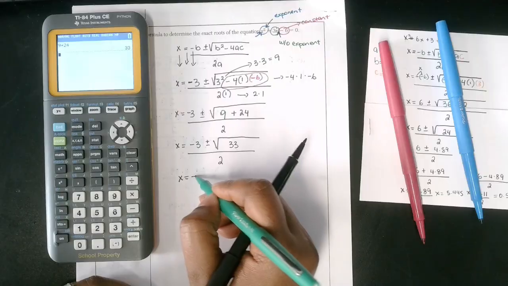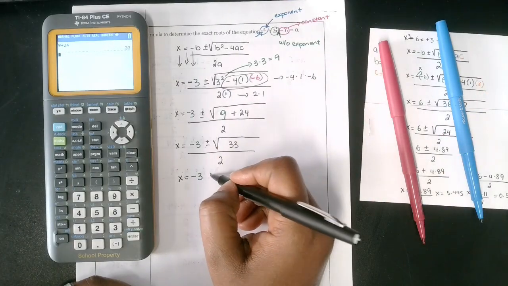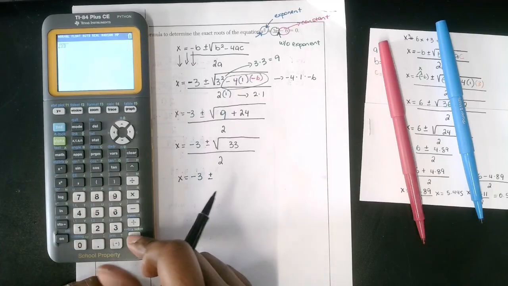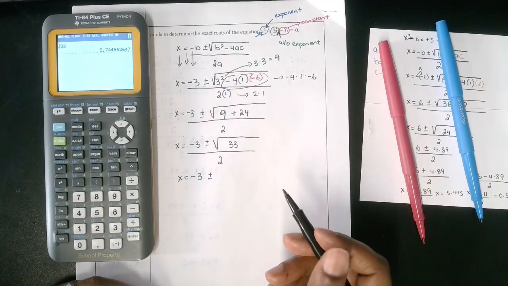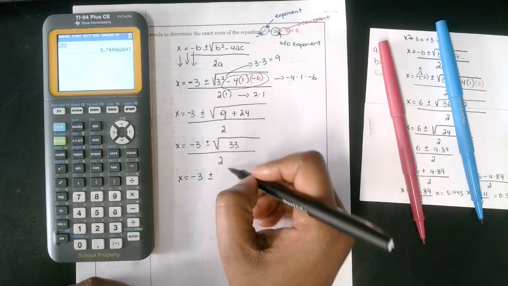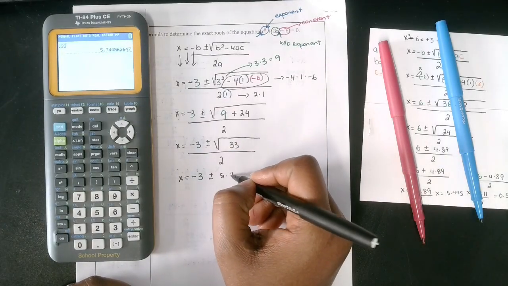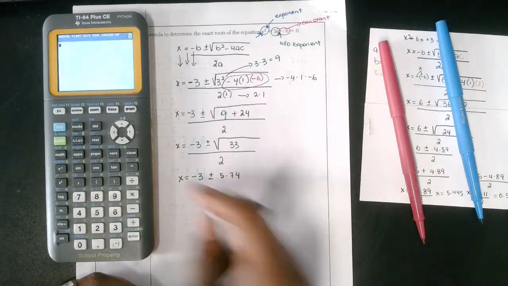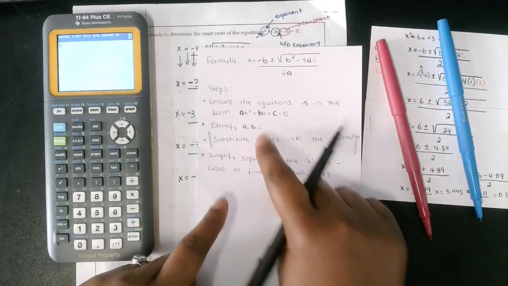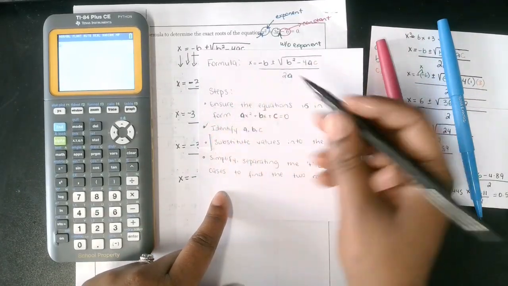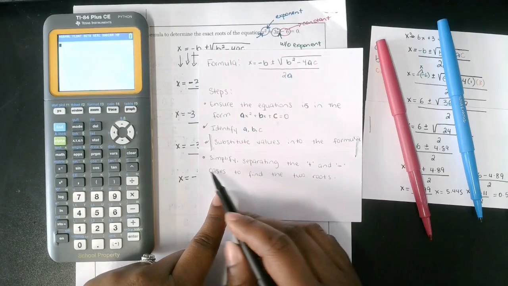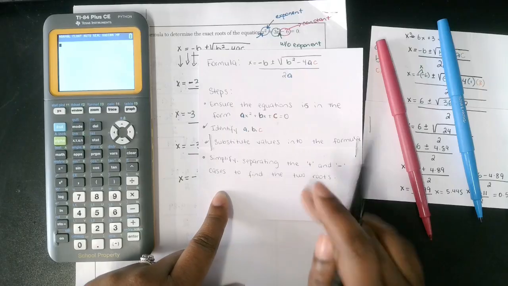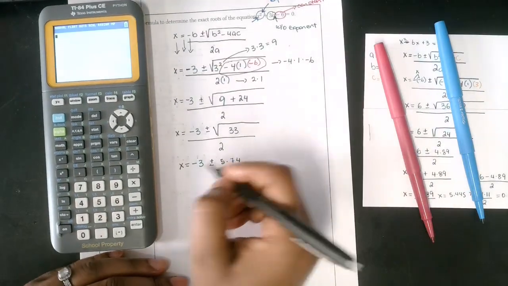x equals negative 3 plus or minus. Now you're going to solve what is inside of that radical sign. So the square root of 33 is 5.74, divided by 2. Now, if you remember, at the end of our steps, we identified a, b, c, we substituted, and the end of our steps says simplify, then separate the plus and the minus cases to find the two roots.